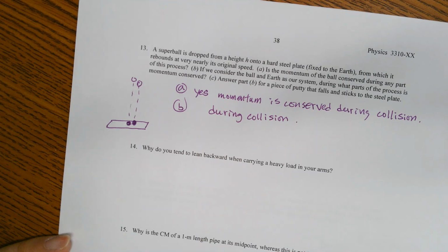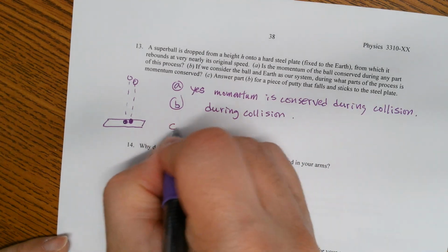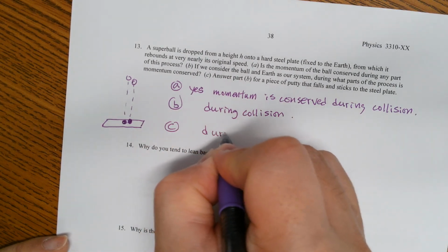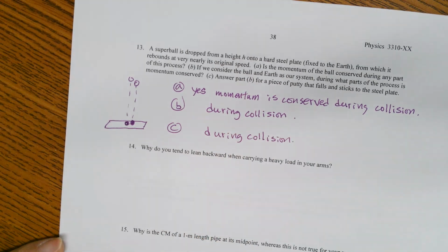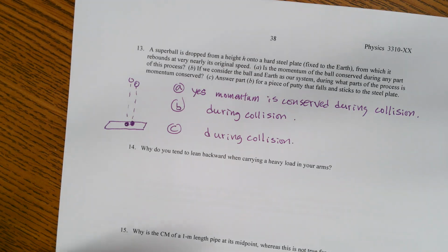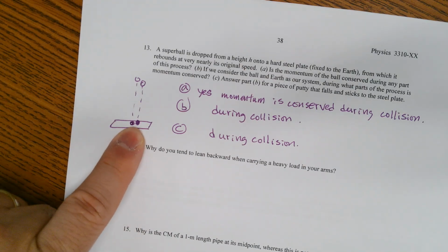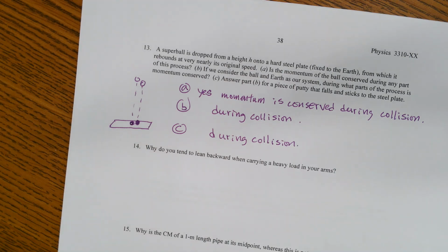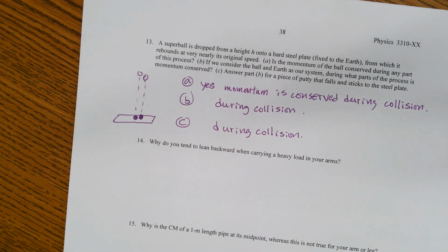Part C, answer part B for a piece of putty that falls and sticks to the steel plate. Still, during collision, the momentum is conserved. However, the Earth and the putty would recoil, but it's so small, and the Earth is so massive, that you won't see it. Imagine instead of a putty coming down, another planet came down and crashed into the Earth and got stuck like putty. You would definitely see a recoil. So you could always bring things to a much grander scale to see how it would behave.